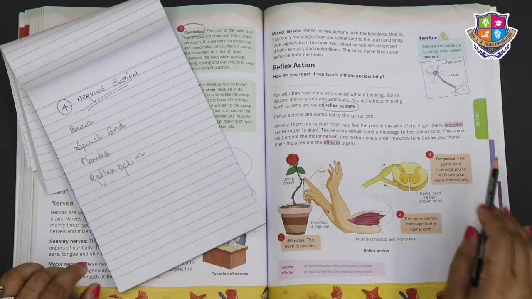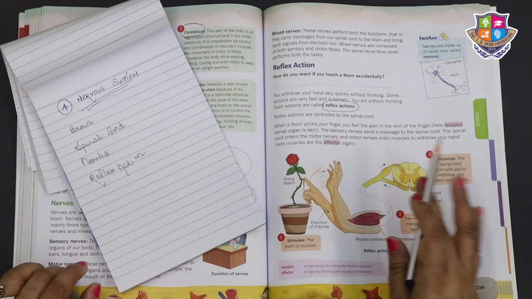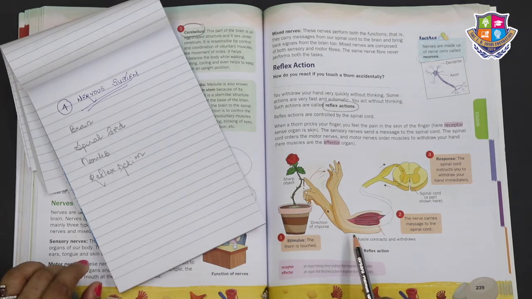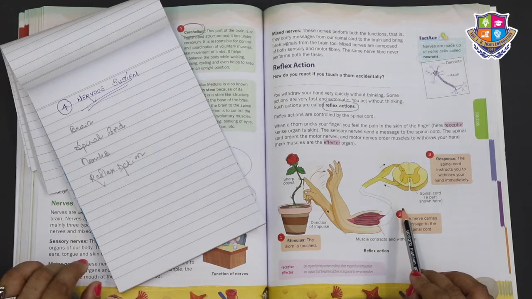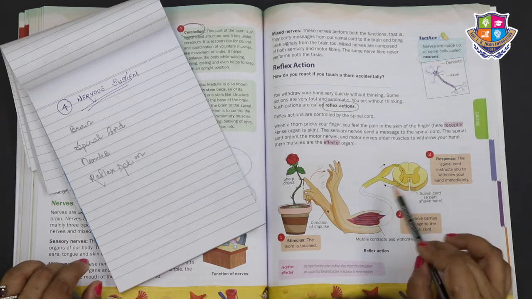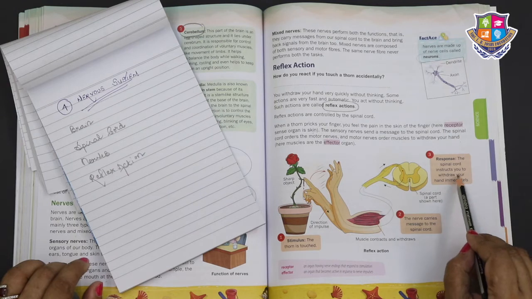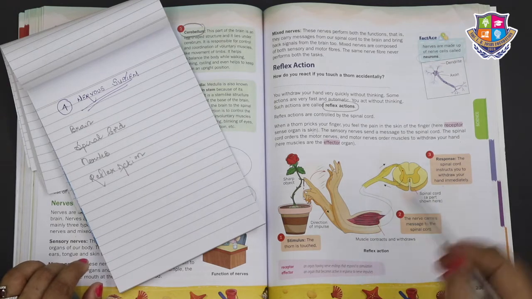See, let's have a look at the reflex action, okay? Now this is the pot and this is the plant. Now what is the stimulus? The thorn is touched. And what happens to the sharp object? Now there's a direct impulse. The muscles contract. The nerves carry the message to the spinal cord. Okay, this is the spinal cord, and the response is the spinal cord instructs you to withdraw your hand immediately.